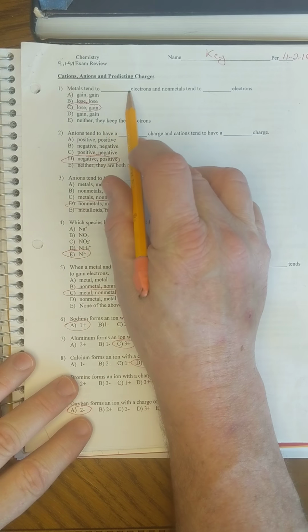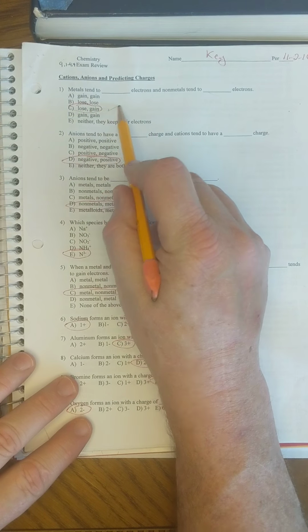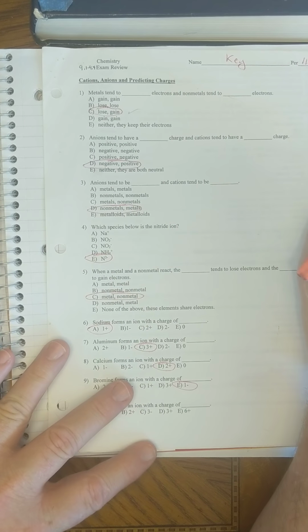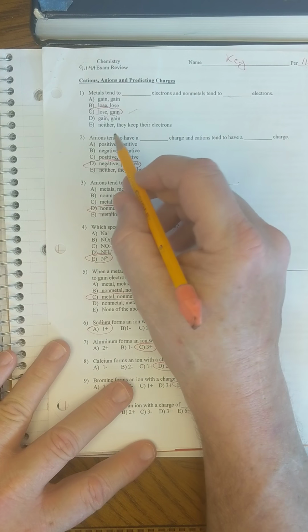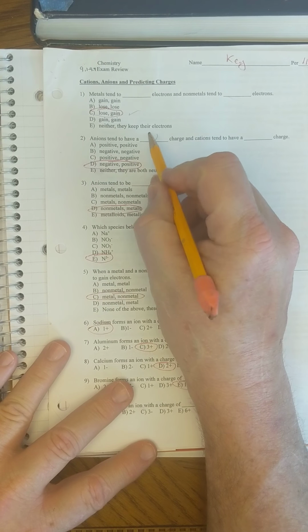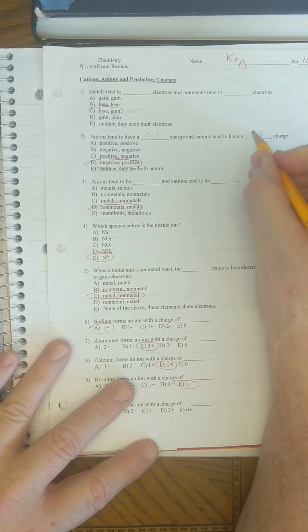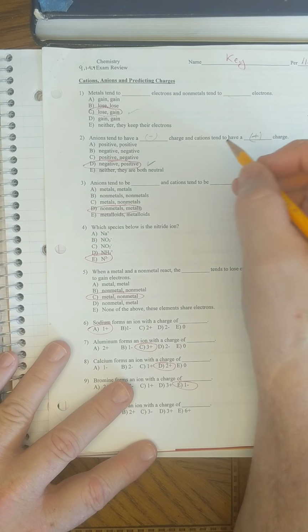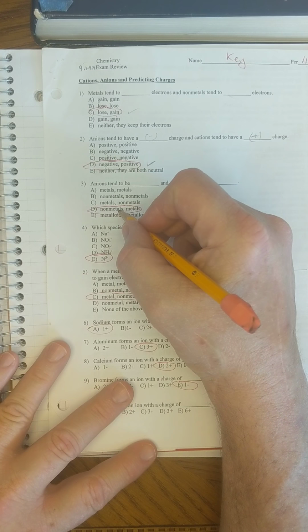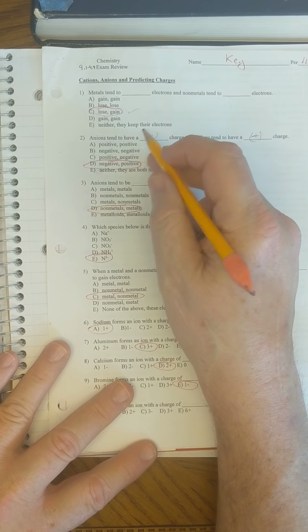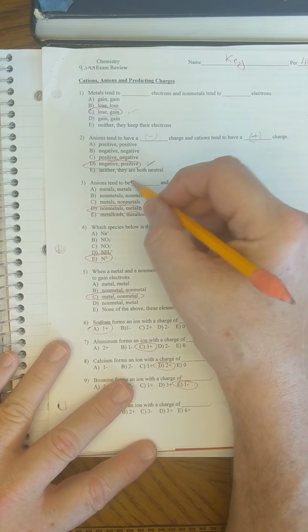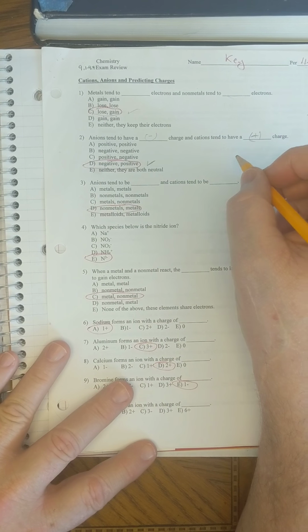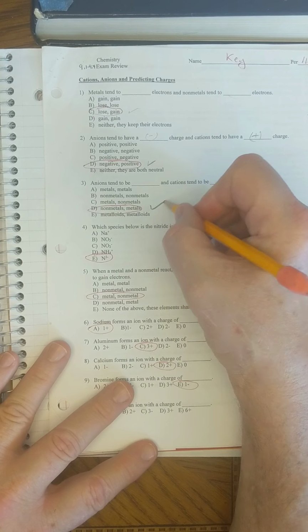Metals tend to lose electrons and nonmetals tend to gain. The answer is C. All these are kind of on redox, oxidations and reductions. Anions tend to have a negative charge. Cations tend to have a positive charge. So D, the answer to 2 is negative and positive. Anions tend to be nonmetals. Nonmetals tend to gain electrons and tend to become negative. Cations tend to be your metals, which lose electrons and end up being positive. So the answer is D.